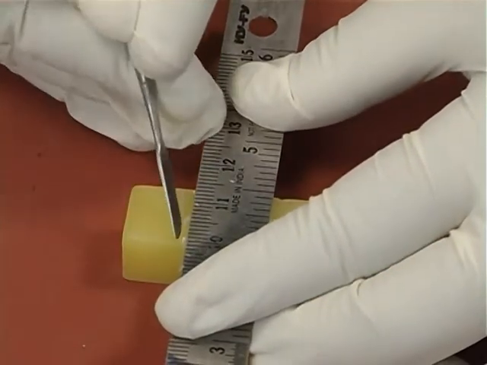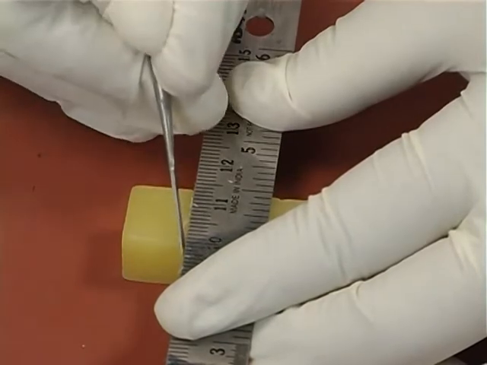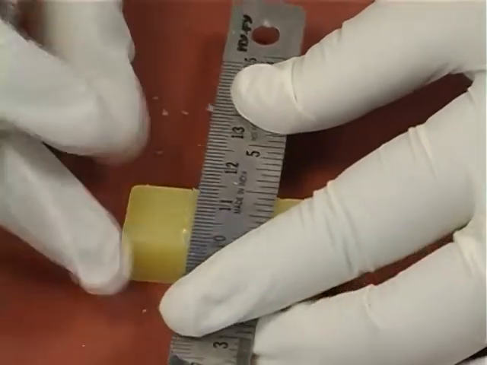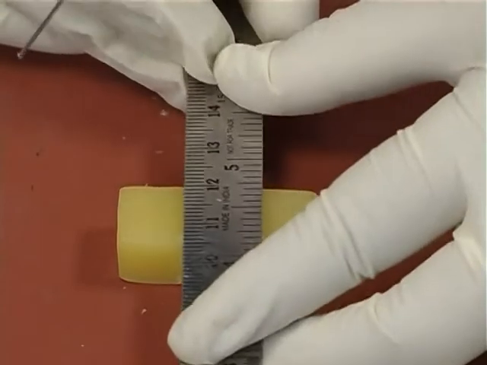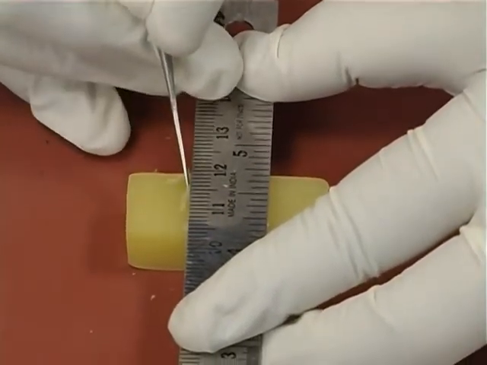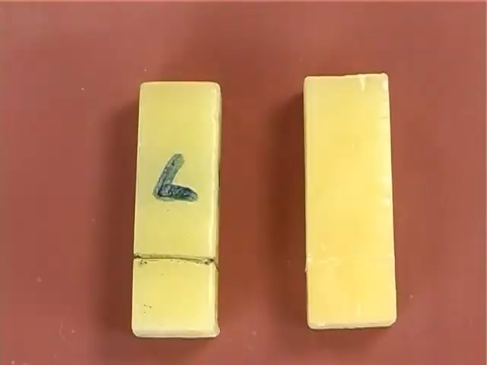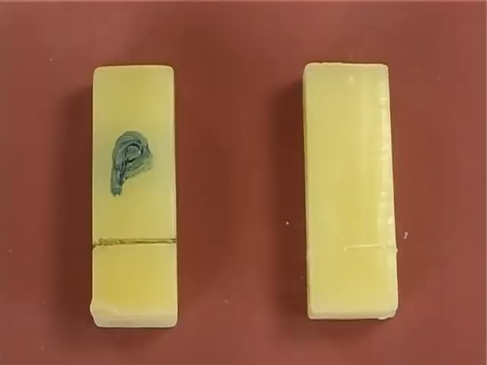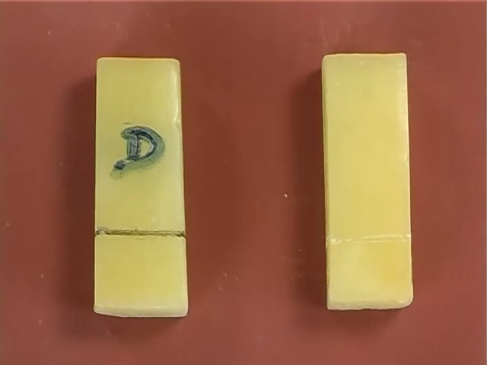The 10 mm part of the wax block is used for carving the crown part and the other part is used for carving the root. After demarcating the crown and the root, the individual surfaces are labelled on the root part of the wax block. This is the labial view, mesial view, palatal view and the distal view.